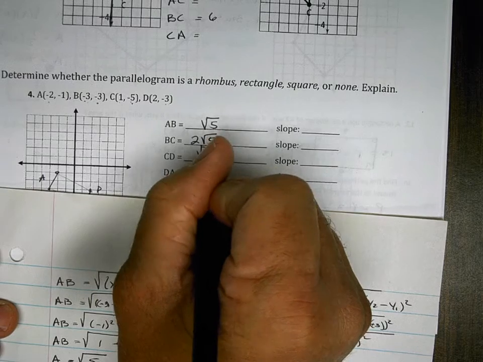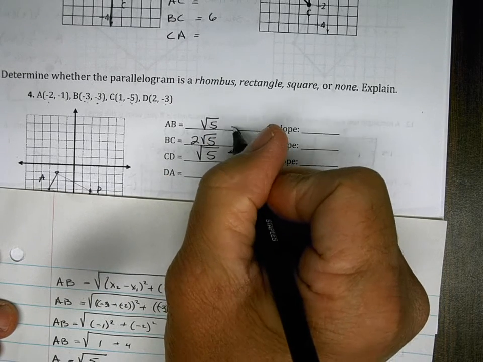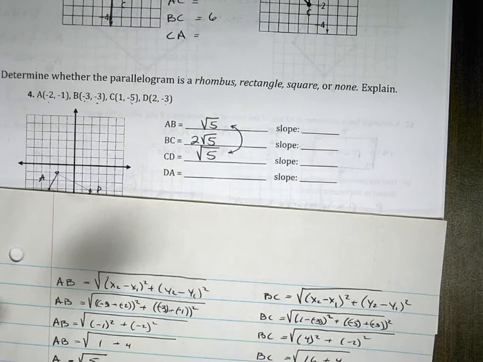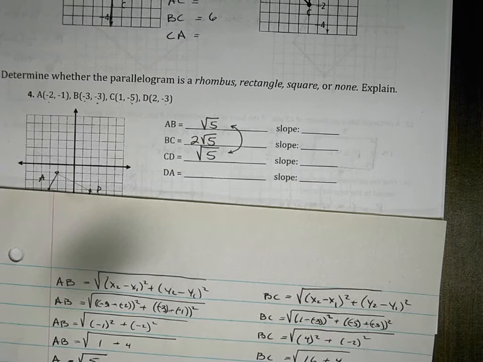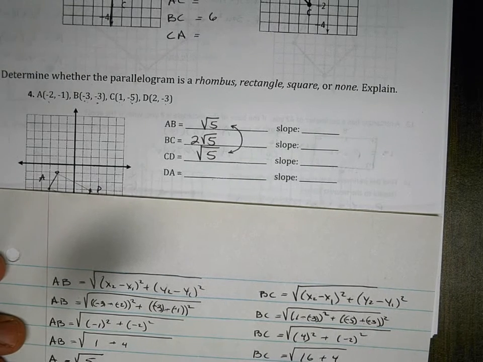Well, it looks like AB is congruent to CD, right? So now if we find out that BC is congruent to DA, then we've got ourselves a rectangle. Well, at least we've got ourselves a parallelogram for sure. So now we're looking for DA.